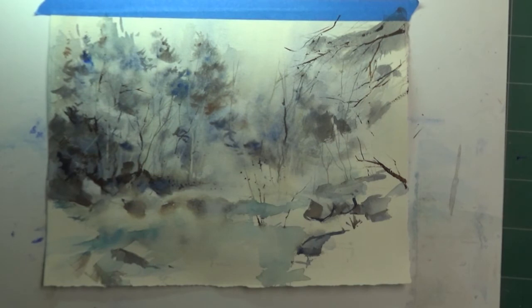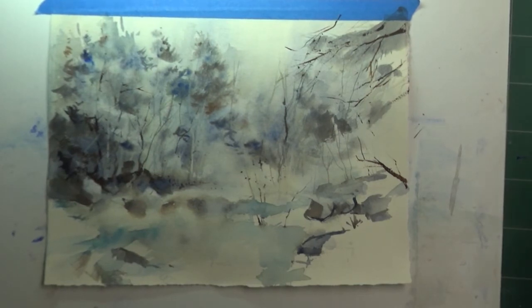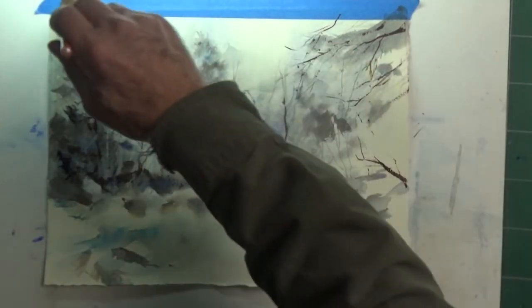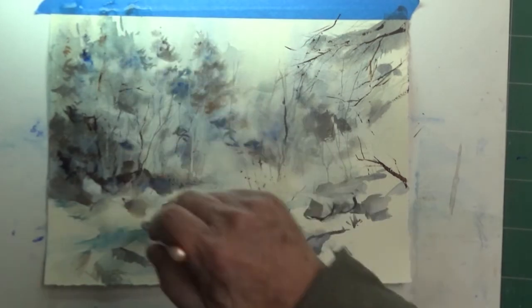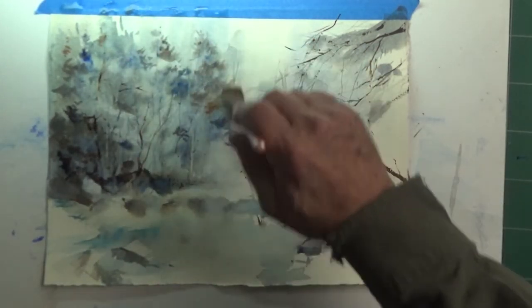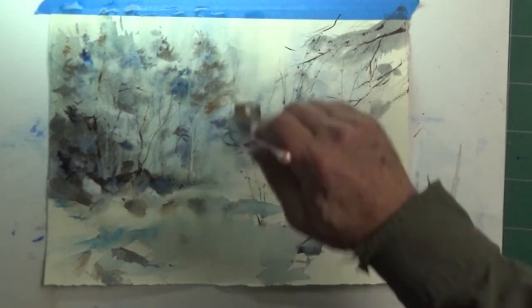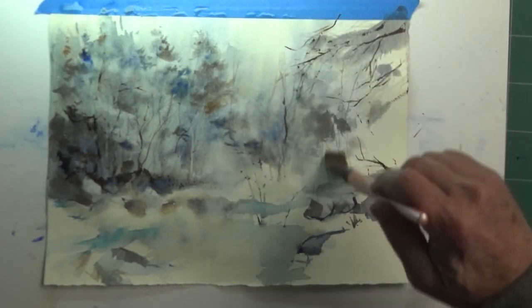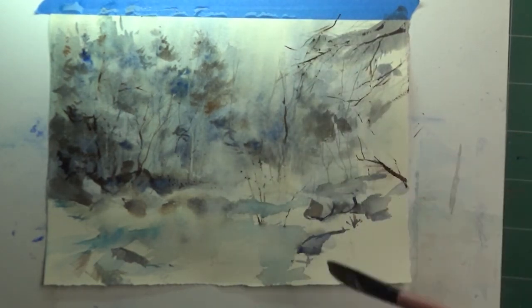Okay, so as I took a look at this, I'm thinking that it needs a little bit more value in the tree areas, all of these areas. So I'm going to just wet the whole thing again, all the top area. Wet it down. And we're going to end up putting a little bit more value in here. Just not quite enough.